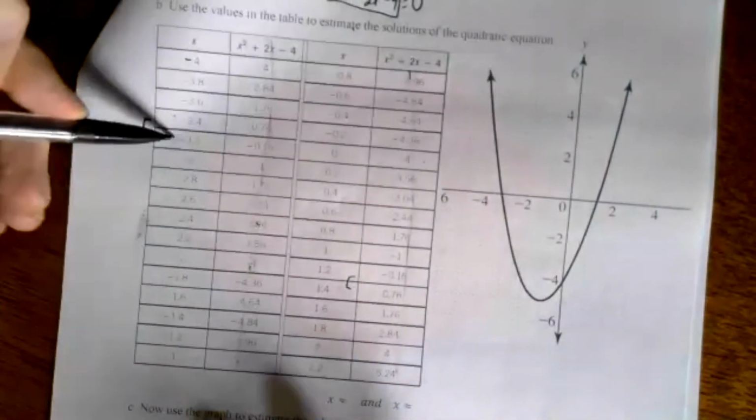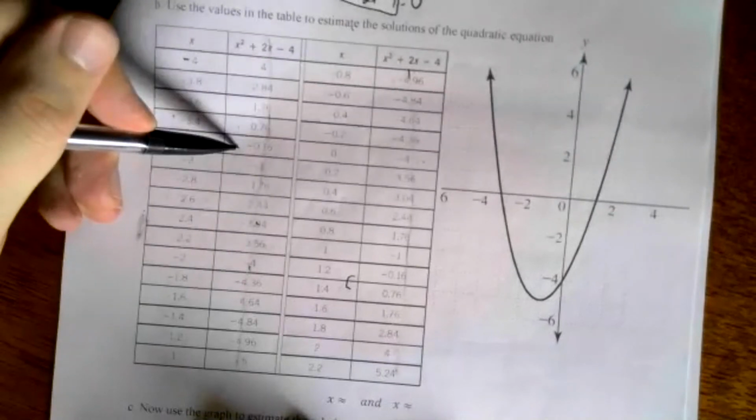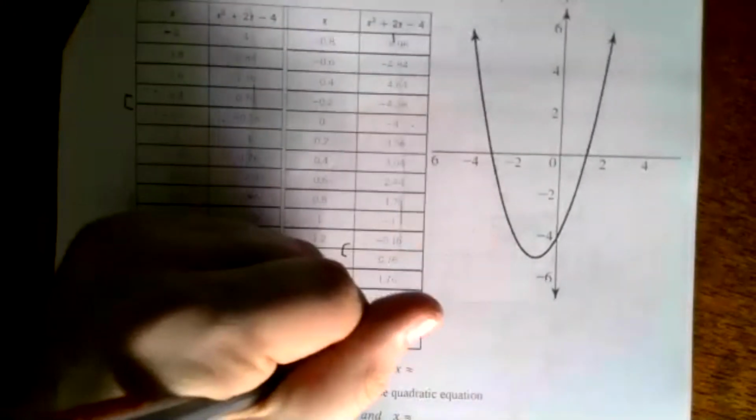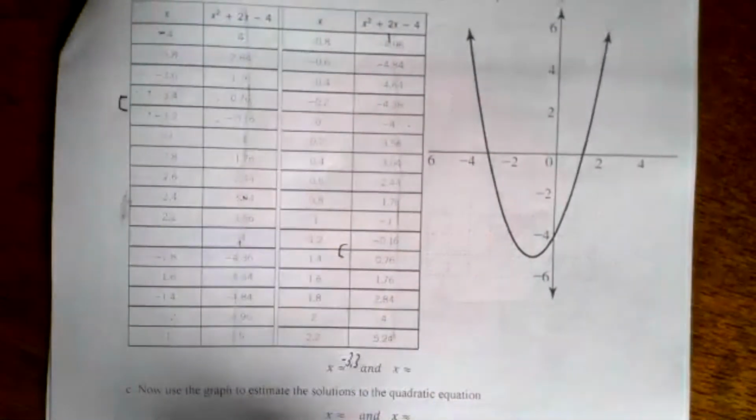Negative 3.2 and positive 1.2. Yeah, so we see that it crosses at about these points, right? Between negative 3.4 and negative 3.2, it goes from positive to negative, so it has to cross 0 there. So my first guess at a solution is negative 3.3.